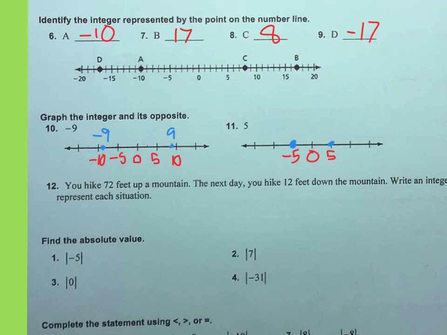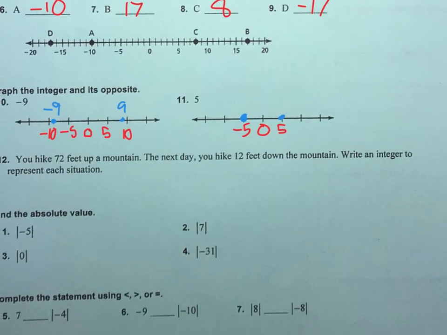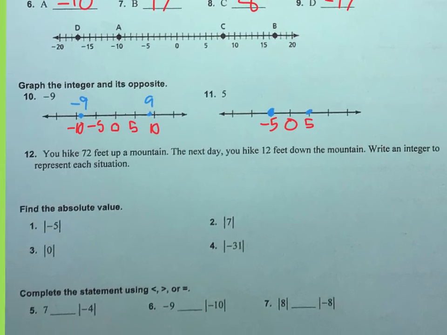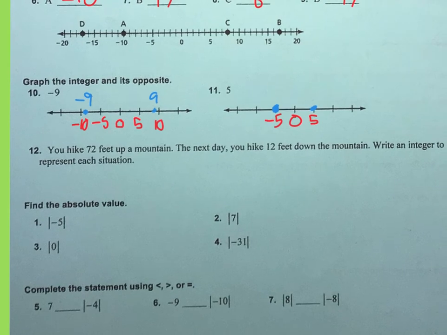So if you go 72 feet up the mountain, and then the next day you come down 12 feet, it wants us to write an integer to represent each situation. So how would we write 72 feet up the mountain? We just write 72. How would we do 12 feet down the mountain? Well, we would do negative 12. Okay, so we're just getting familiar with negative, positive words that help us to know what they mean mathematically.